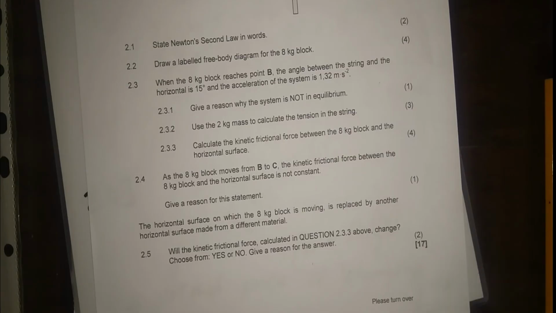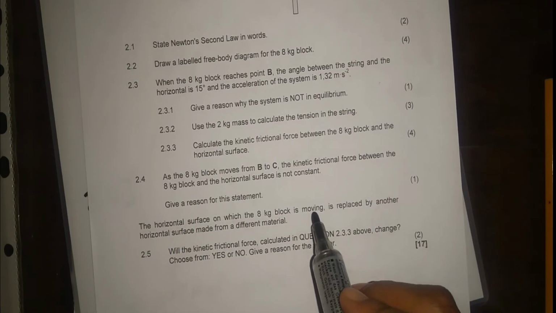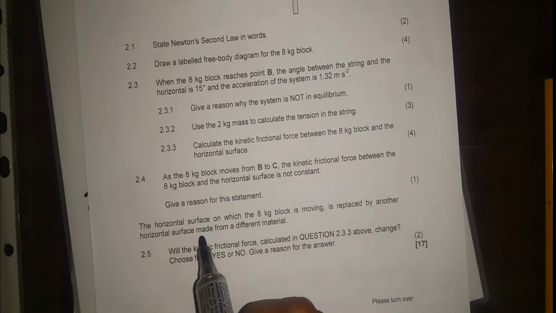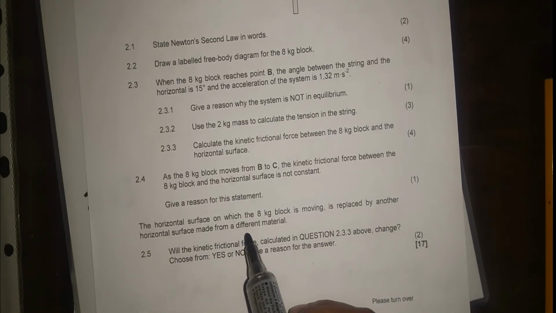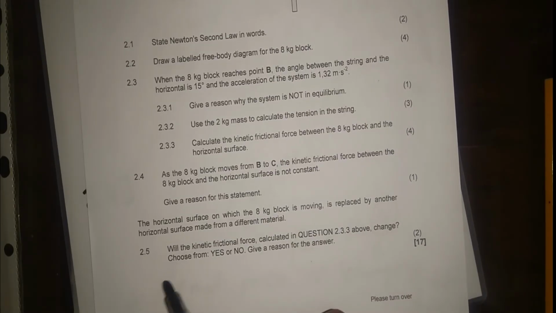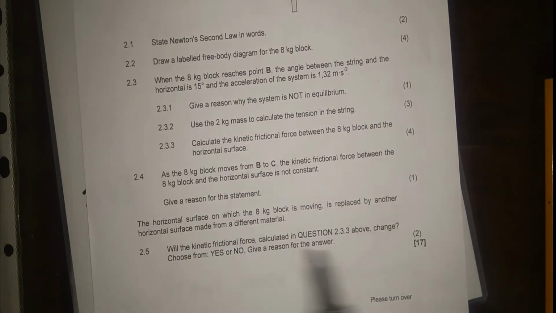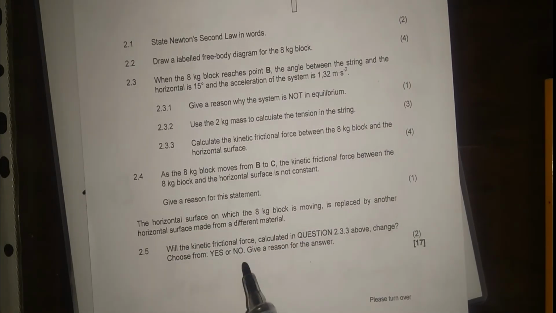Right, so now 2.5, the last question. The horizontal surface on which the 8 kg block is moving is replaced by another horizontal surface made from a different material. Will the kinetic frictional force calculated in 2.3.3, this one, change? Choose from yes or no, and give a reason for this answer. Yes, it will change.